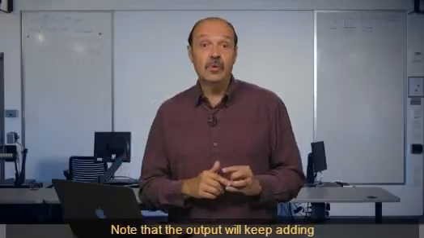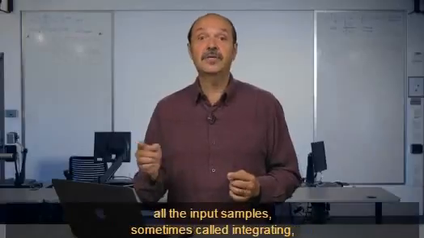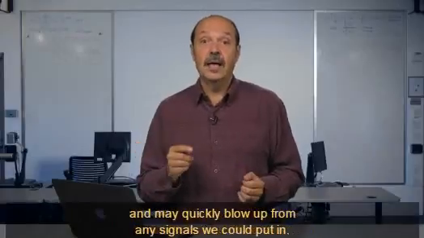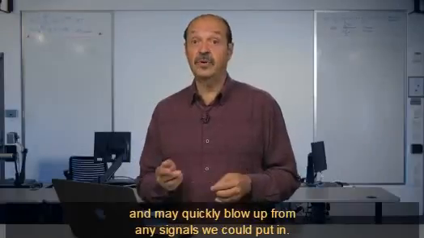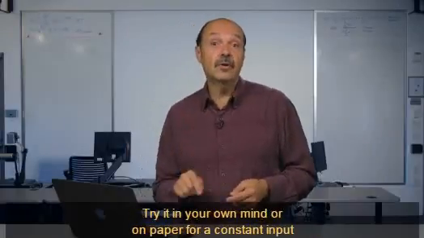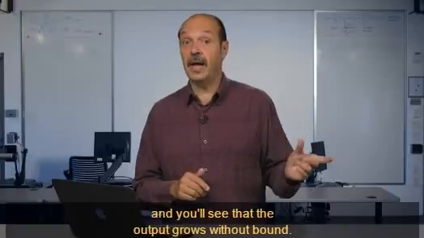Note that the output will keep adding all the input samples, sometimes called integrating, and may quickly blow up from many signals we could put in. Try it in your own mind or on paper for a constant input, and you'll see that the output grows without bound.